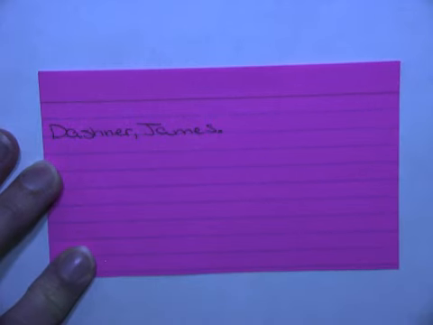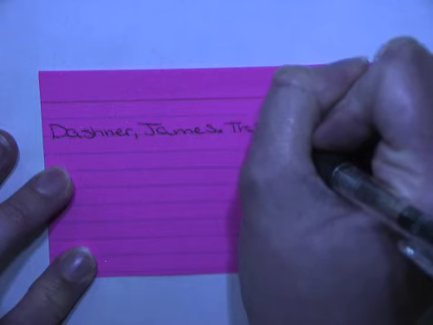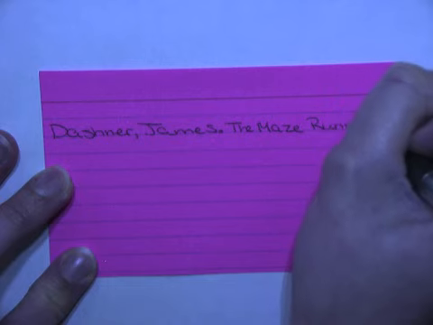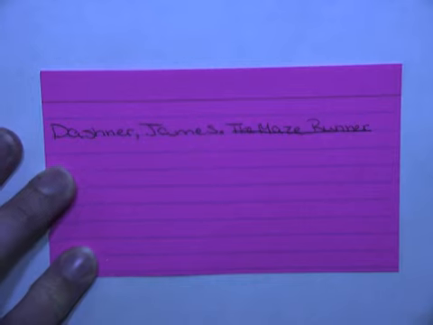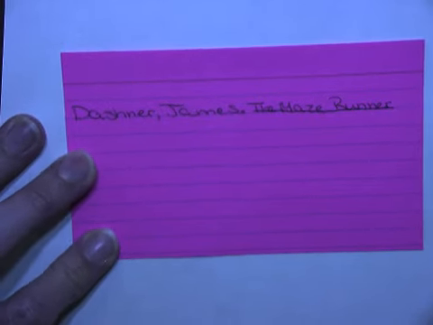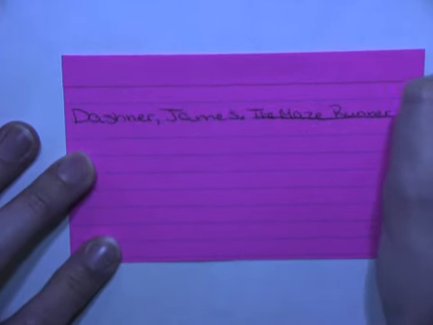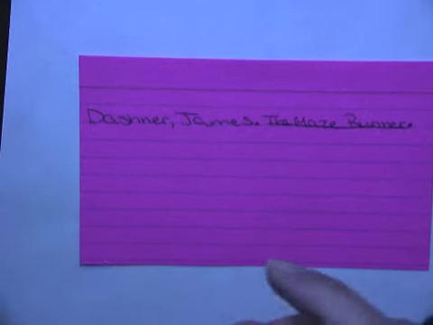Next, I need to write the title of the book and I need to underline it. So the title of the book is The Maze Runner. I underline it because that tells me that I'm going to need to italicize when I type. Anything that's underlined, when you type, you need to italicize. So I need to go ahead and put my period after my title.